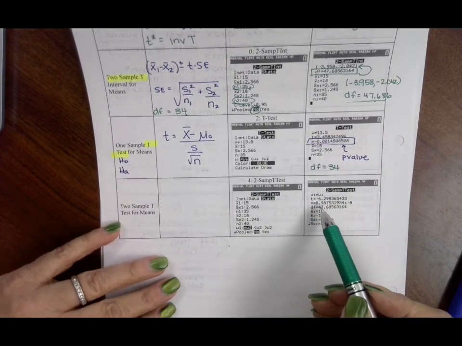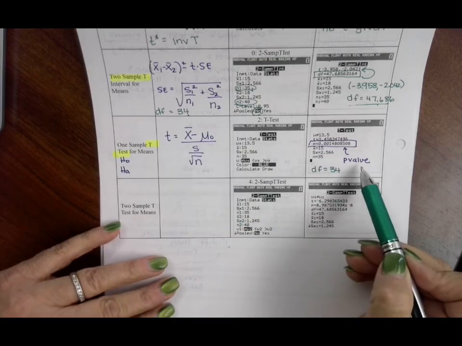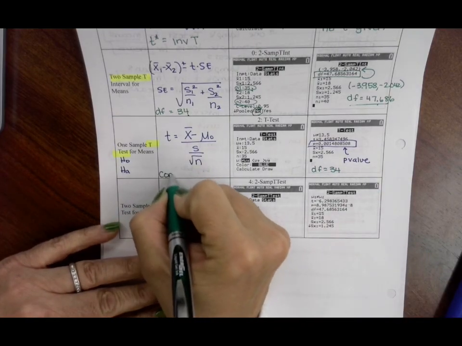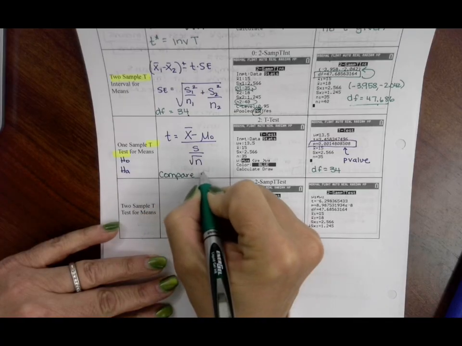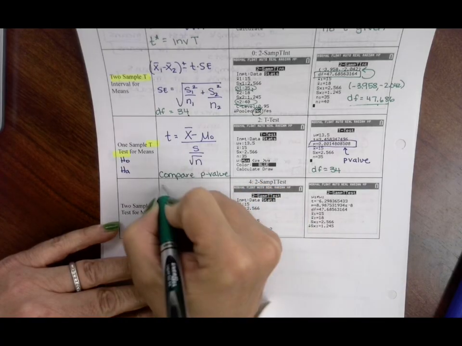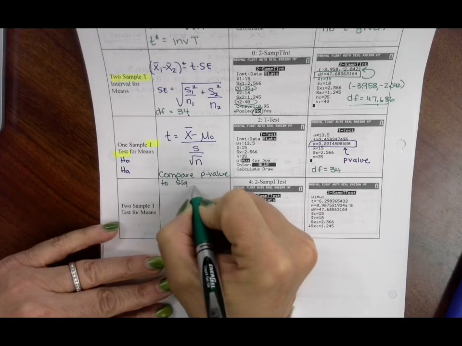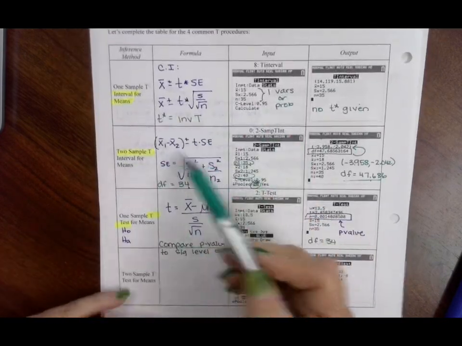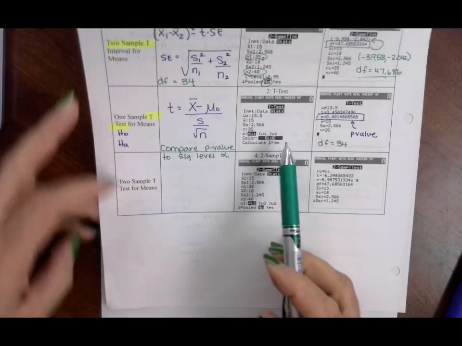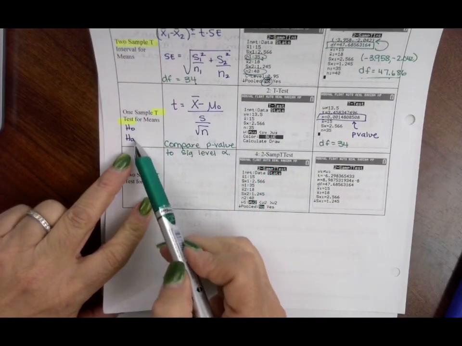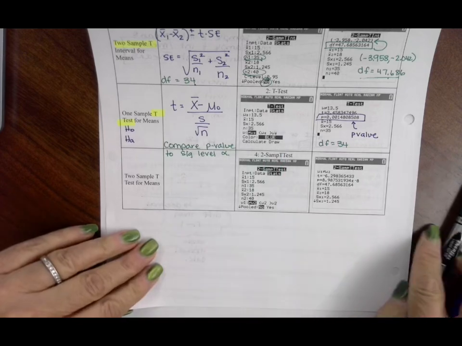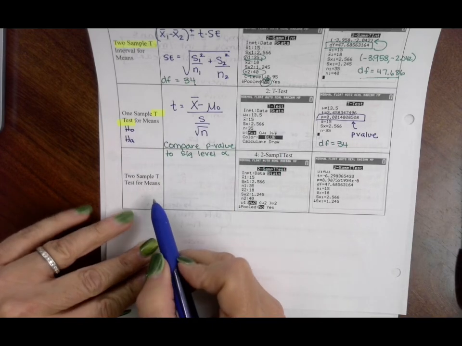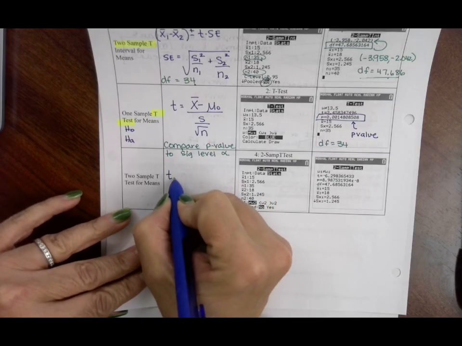So what we're reporting when we report for a t-test is the p-value, and then once we do this, we compare the p-value to the significance level, which is our alpha. So we're not comparing anything up here. We're just giving the confidence interval. Now we're doing the test. When we're testing, we're trying to figure out which one of these we're going to accept or reject or fail to reject.